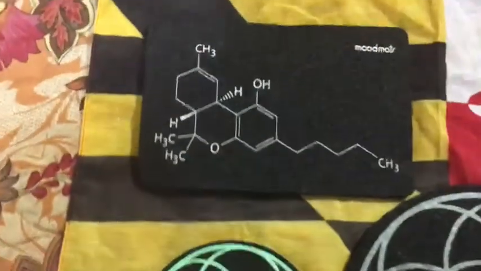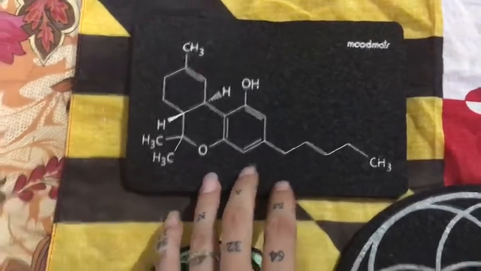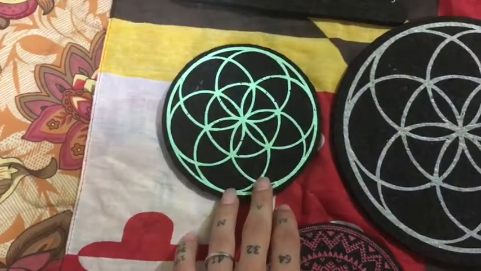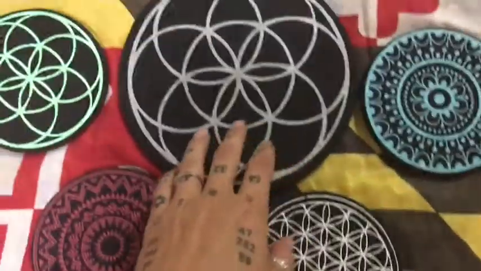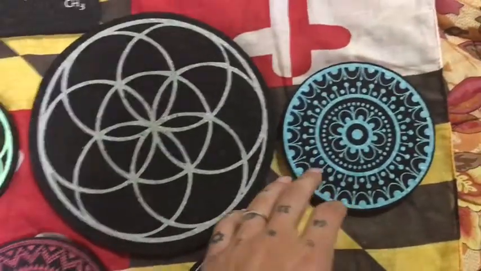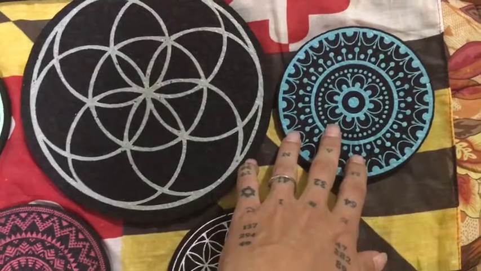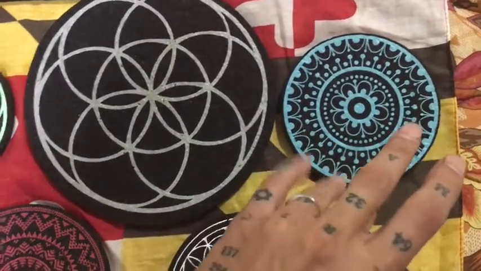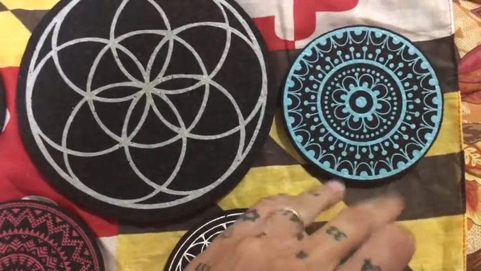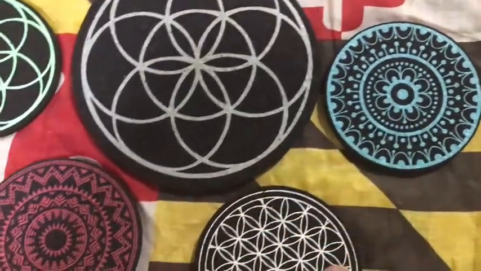First, I just wanted to show you each one. This is the THC molecule. Here's a green flower of life, a red kind of design, another white flower of life, a bigger one, and then a blue one. In the thing that I was in, I lost the blue magnifying glass by Logie, which is what I used to put on here.